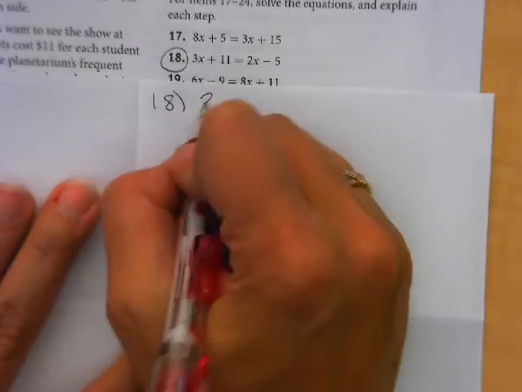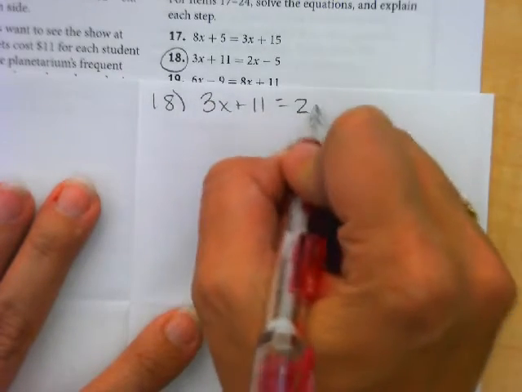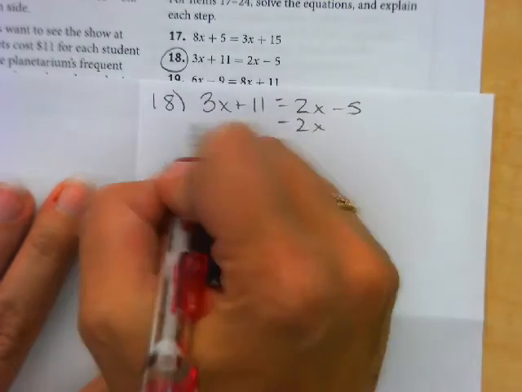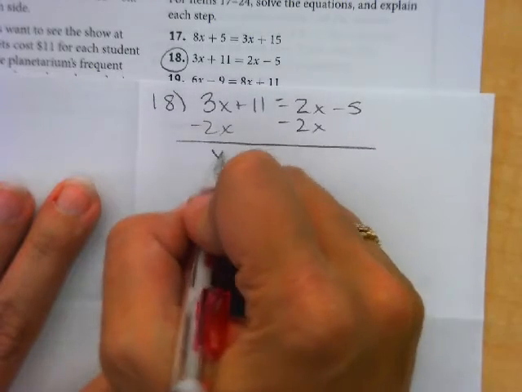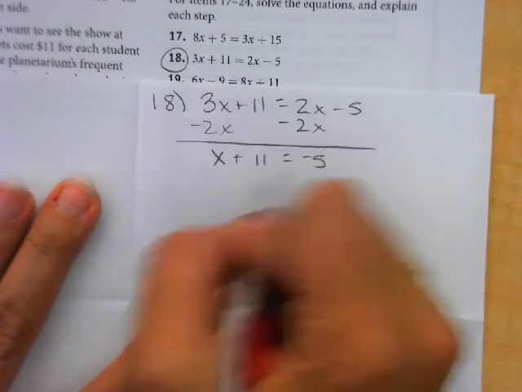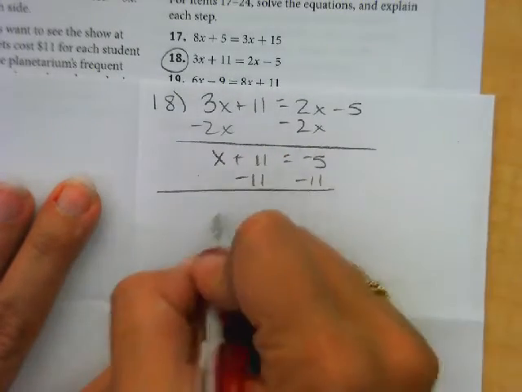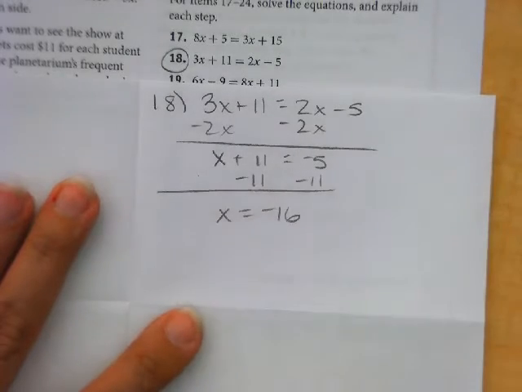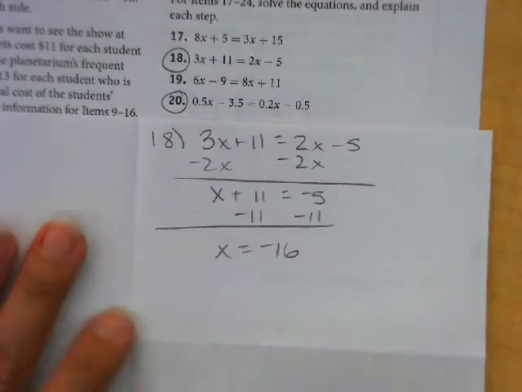We did jump down to number 18 after that. 18 says, so now our equations are getting larger, right? Variables to one side. Try to move the smaller. You cannot always move it, but you can definitely try. Then again, undo the add subtract. X is negative 16. Plug it in and check it.